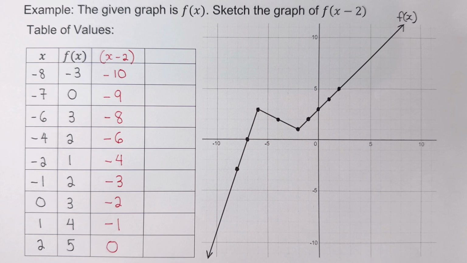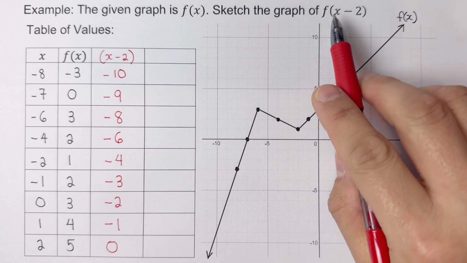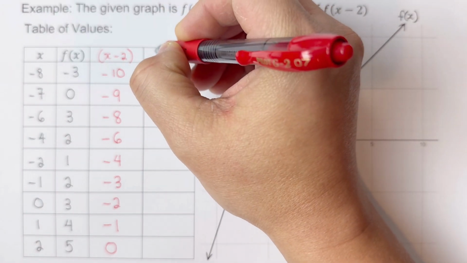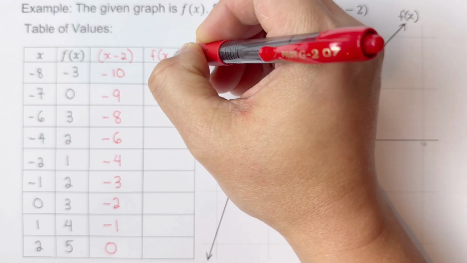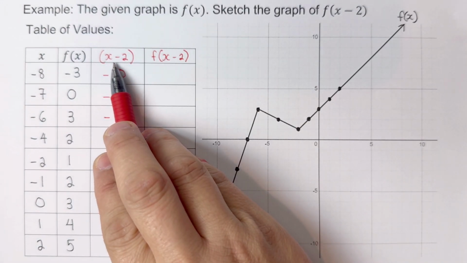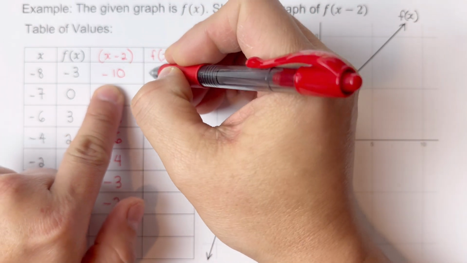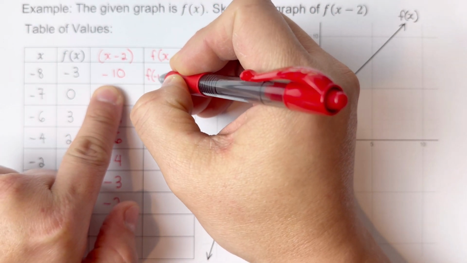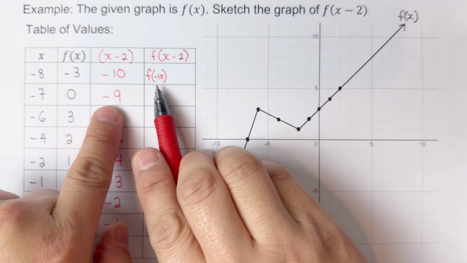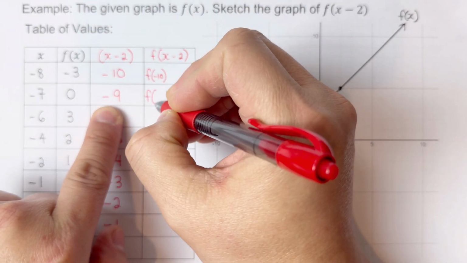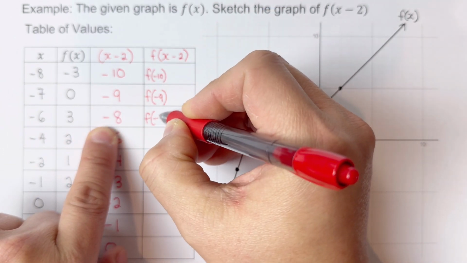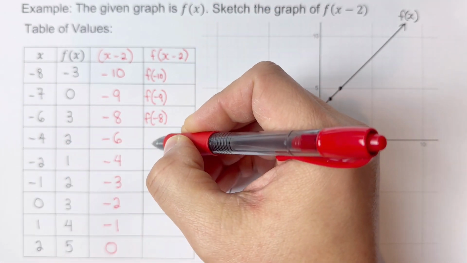Okay, the next thing that we are going to do is to determine f of x minus 2. So I'm going to go ahead and write that as the heading right here. So that's f of x minus 2. What does this mean? Since we already have an x minus 2 here, this means this is actually f of -10. So that's f of -10. We also have f of -9. And then we have f of -8. And I will do the rest for these blanks here.